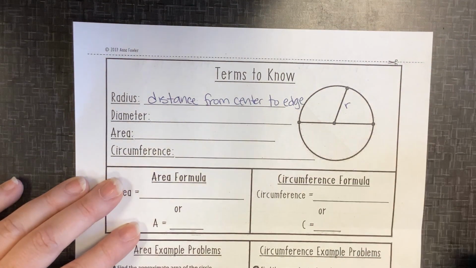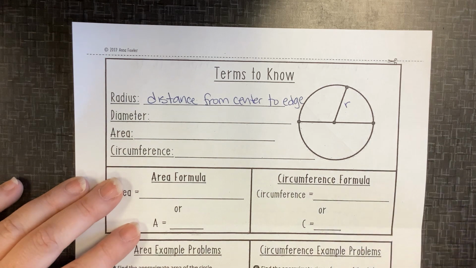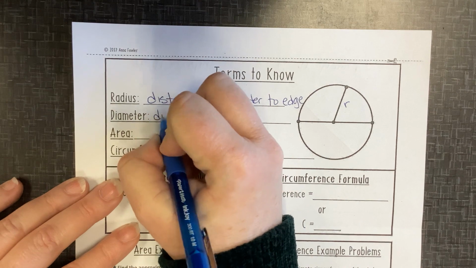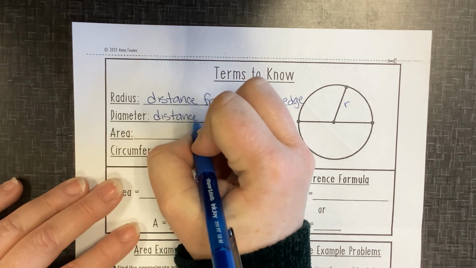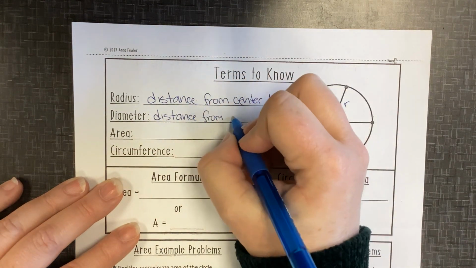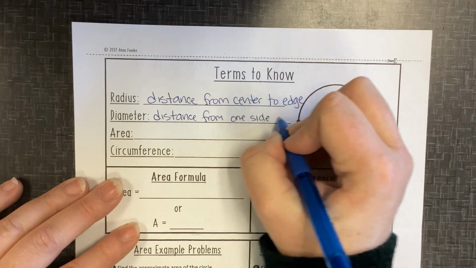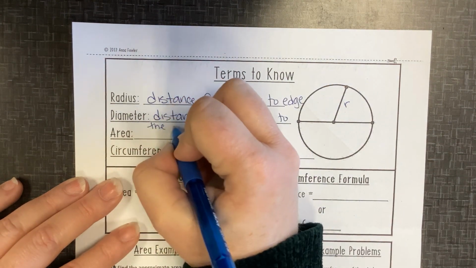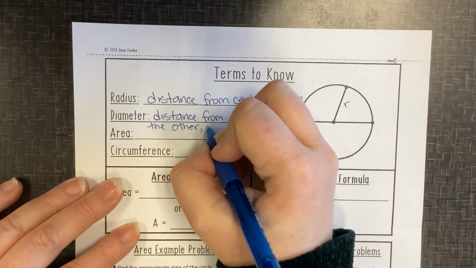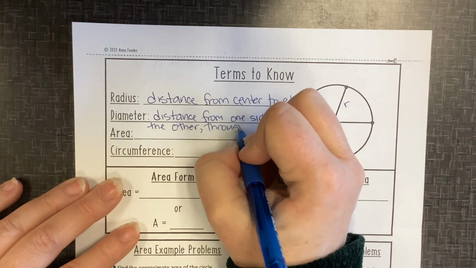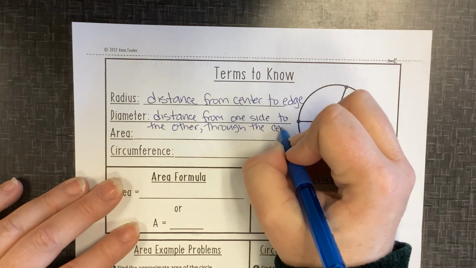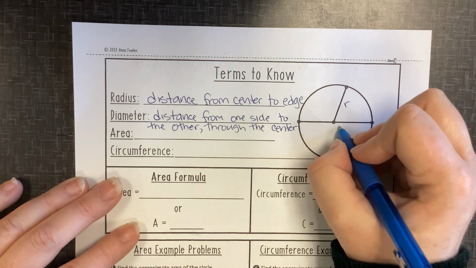We abbreviate it with R. The diameter, again, is the distance from one side to the other through the center. We abbreviate it with D.